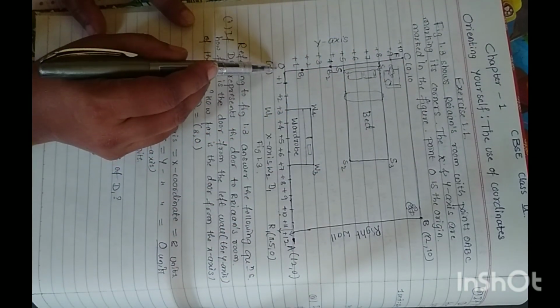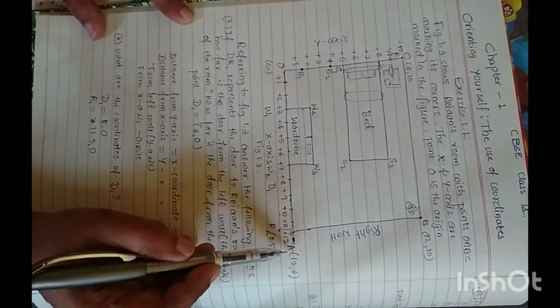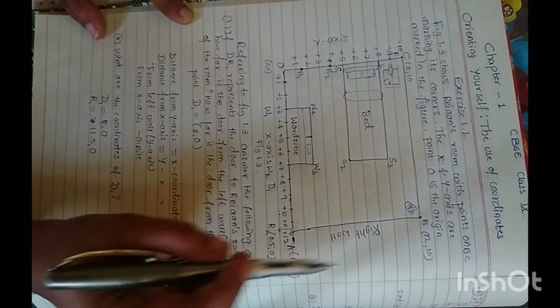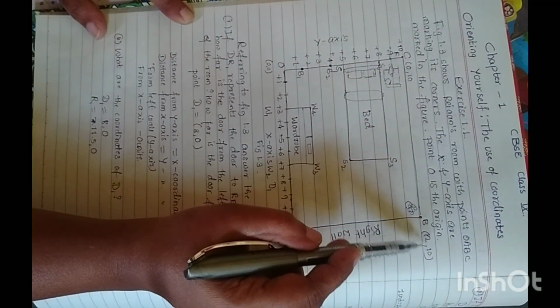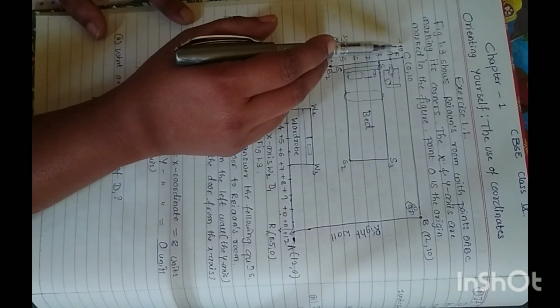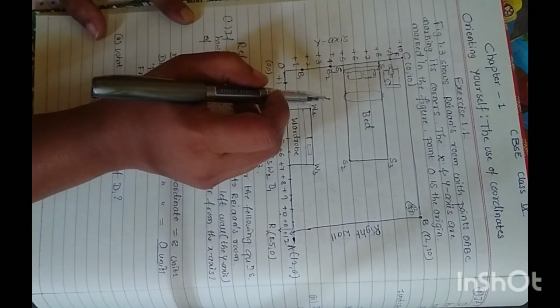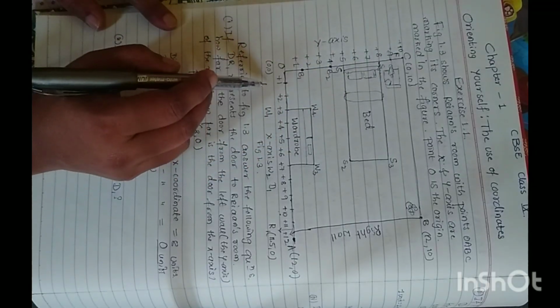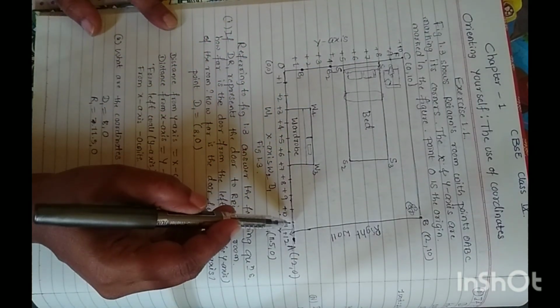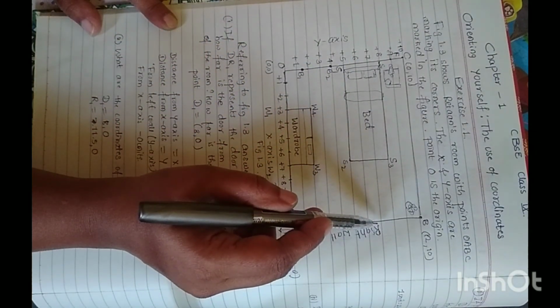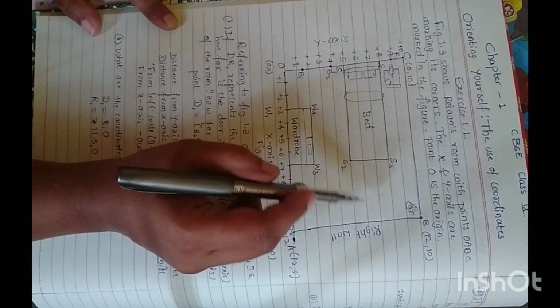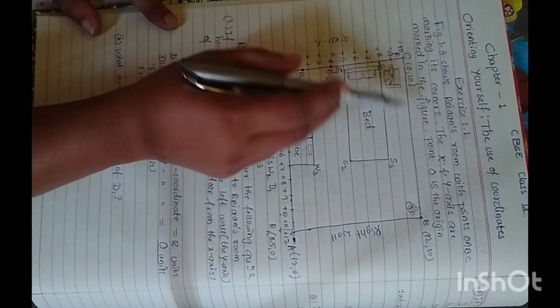The point O, the origin, is 0, 0 and the point A is 12, 0. Point B is 12, 10 and point C is 0, 10. Point A moves 12 units right and point B moves 12 right and 10 up. Point C moves 10 units upward.